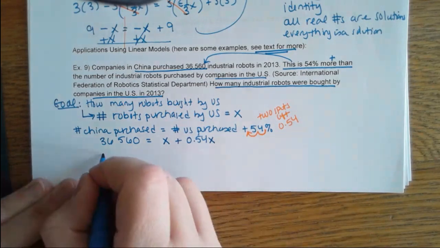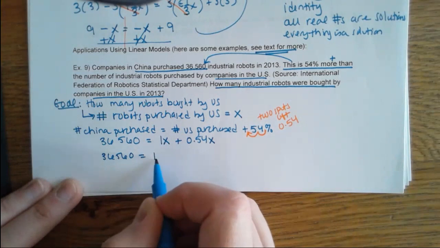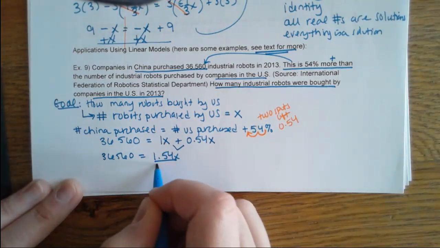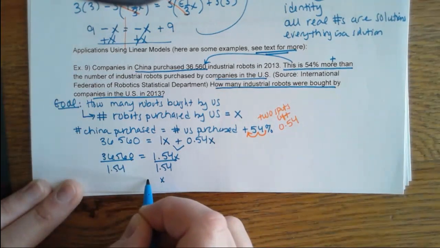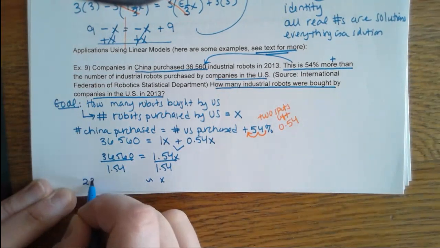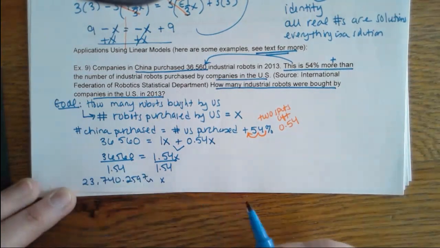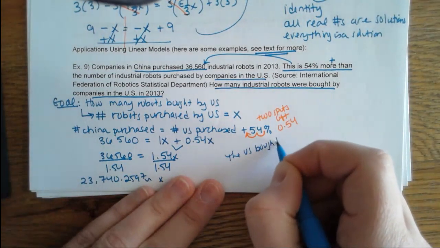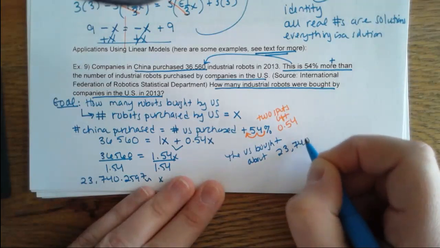Now I can go ahead and solve this. Here I'd have a 1, so this becomes 1.54x, combining these together. I can divide both sides by 1.54, and I have that x is about 23,740.2597. So the US bought about 23,740 robots.